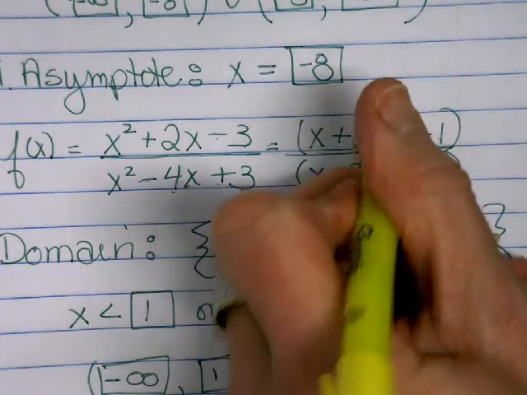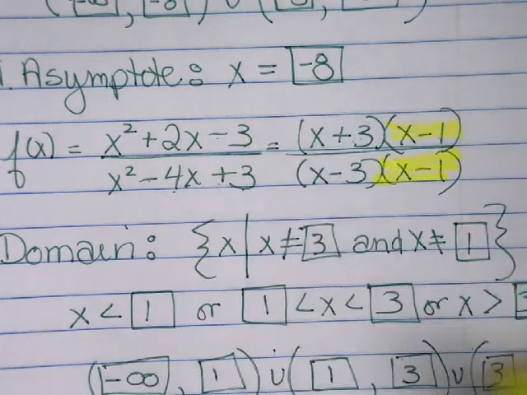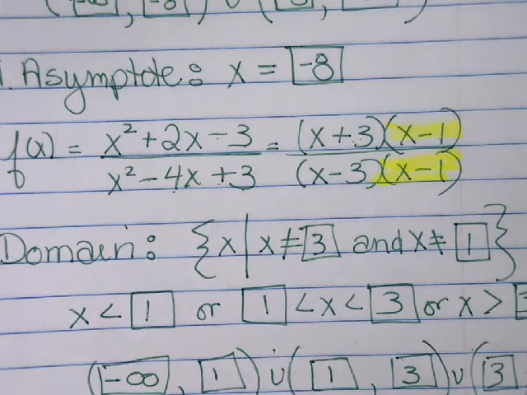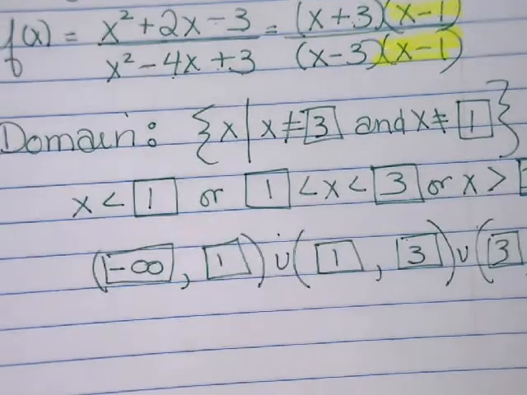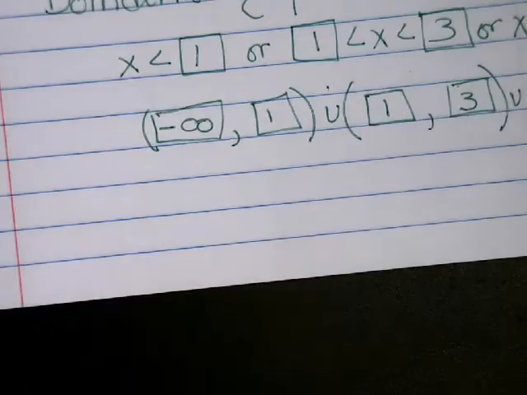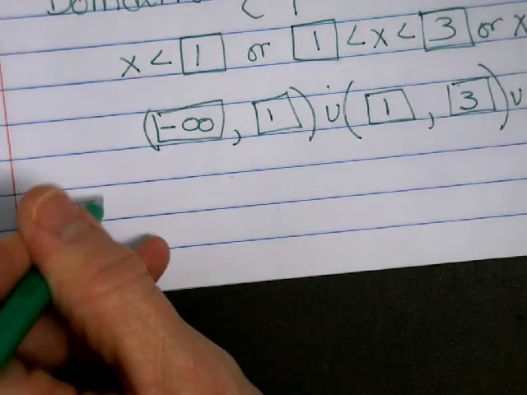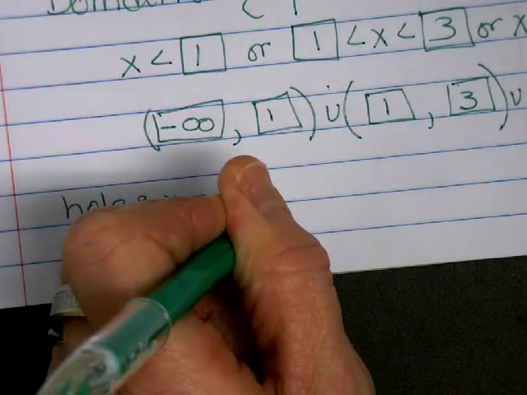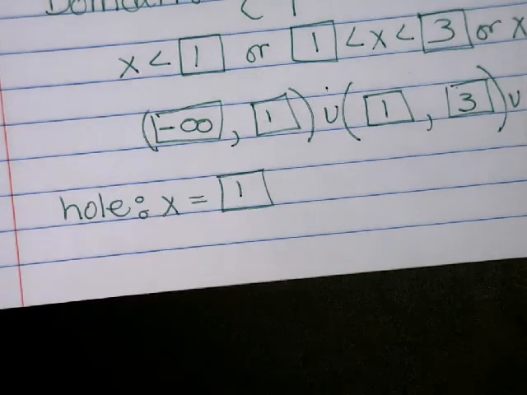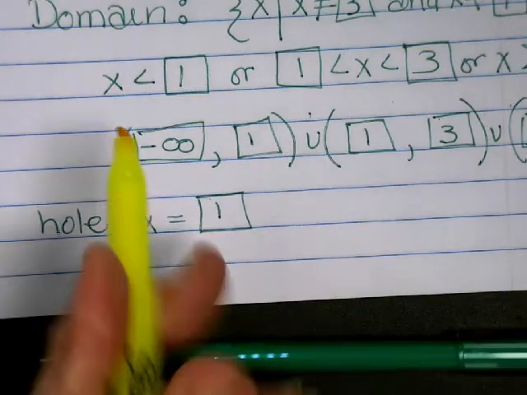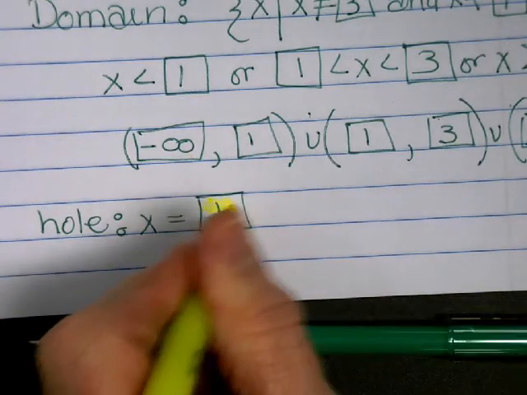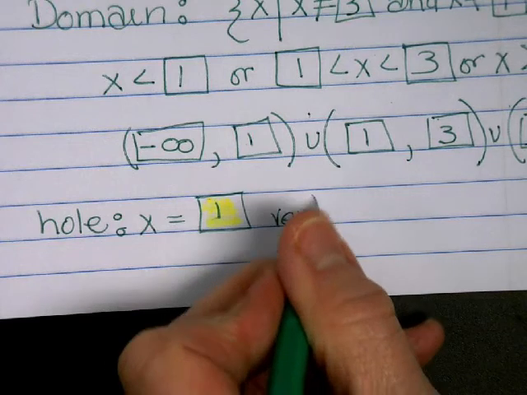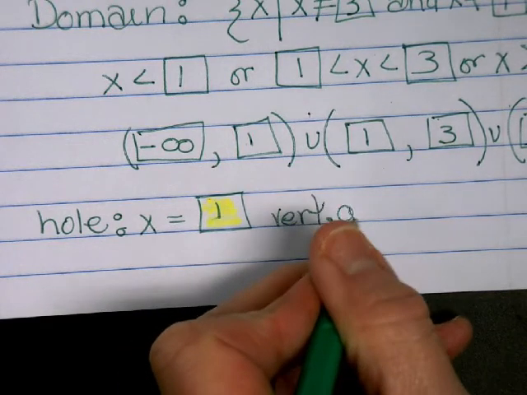So, like we said, here's the hole. The hole is where x is 1. They're going to have you put your 1 in there. That's what makes x minus 1 equal 0, right?